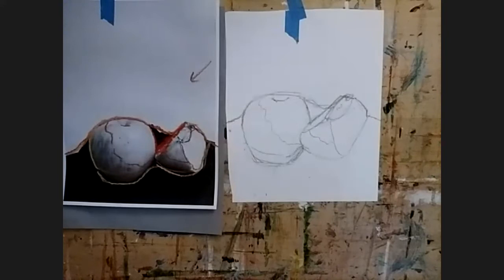Let's see. So here's the sketch. Anyway, you'll notice sometimes I do better at that, sometimes I do worse at that. And if I do better and worse at it, then you should be able to allow yourself to do better and worse at that.